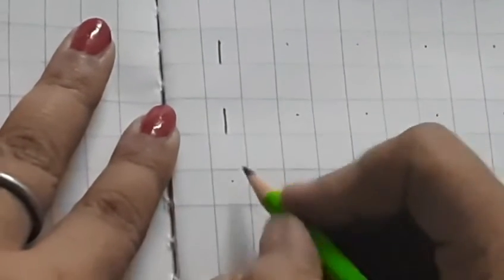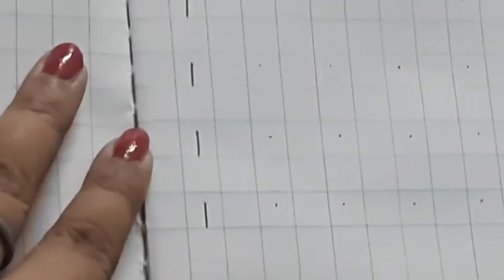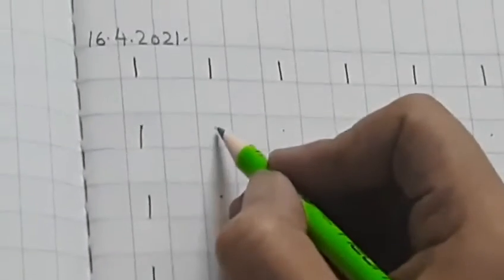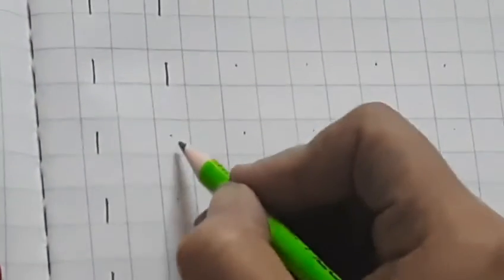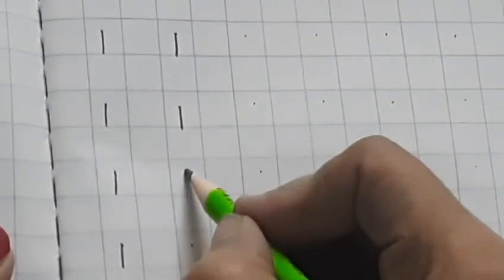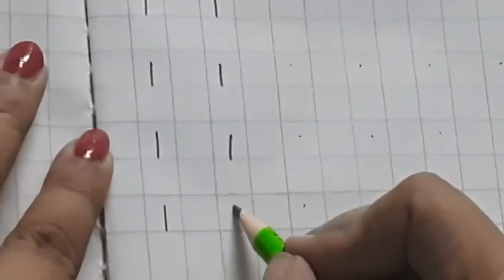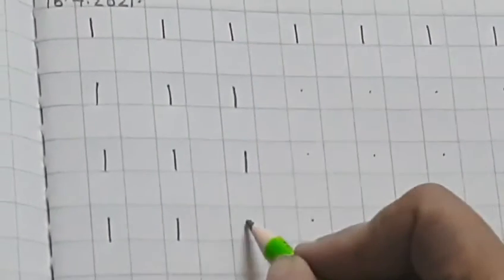In this way you have to write. Leave the next block and then this is number 1. You have to finish one page of writing 1.